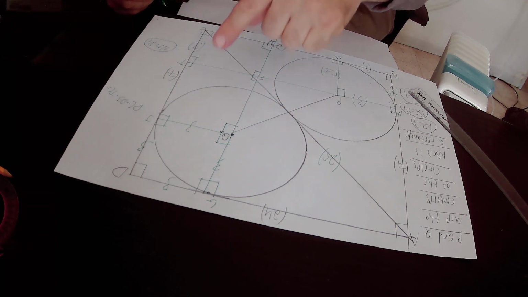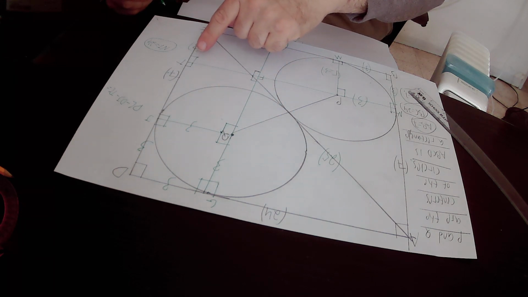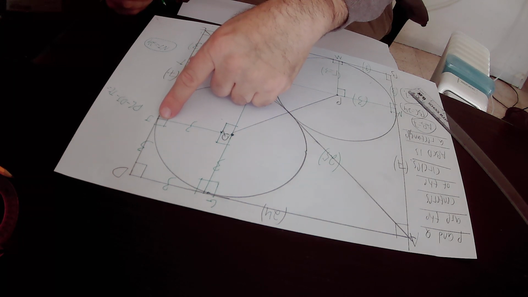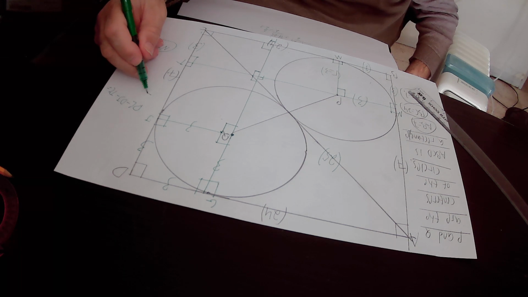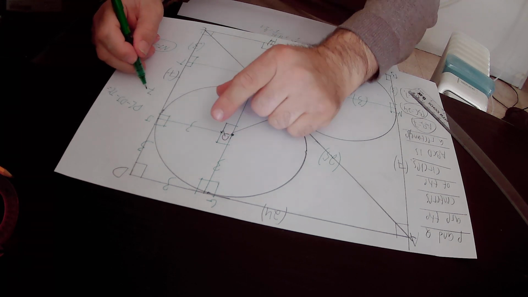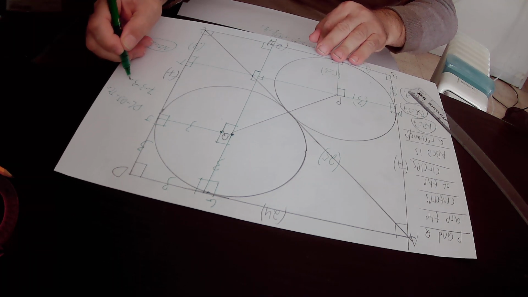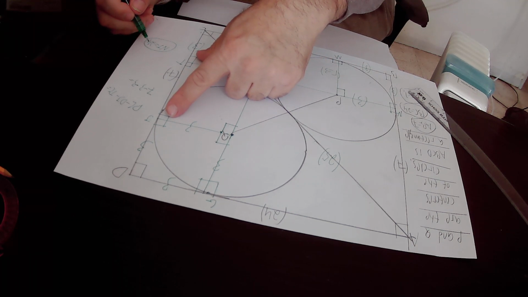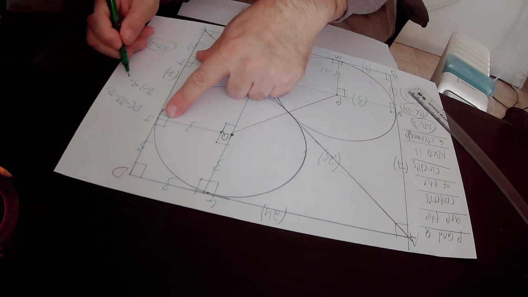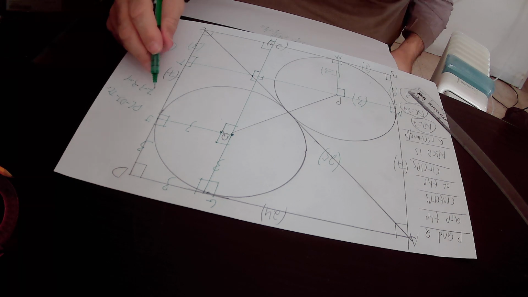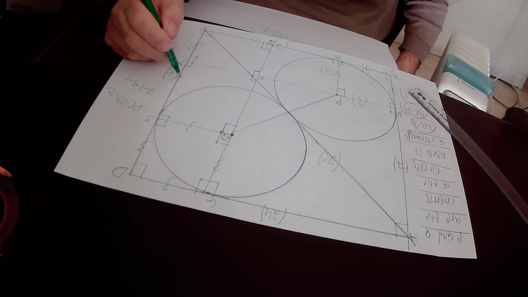Again, DC minus DJ minus TC must be equal to the missing side JT. So DC is 7, minus DJ is 3, minus TC, that is also 3. So the missing side here, JT, equals 7 minus 3 minus 3. 7 minus 3 minus 3 is 1. In conclusion, we found out that the length of JT is 1 unit.